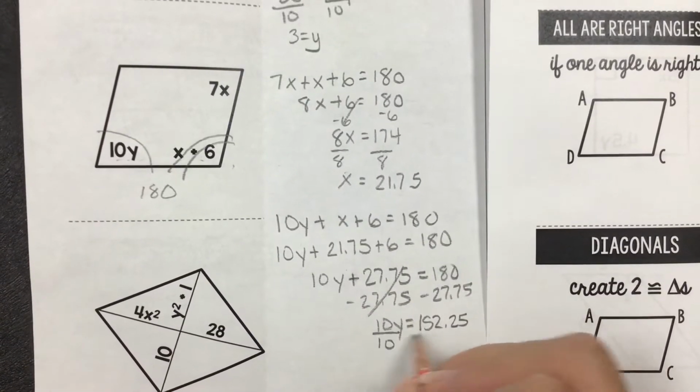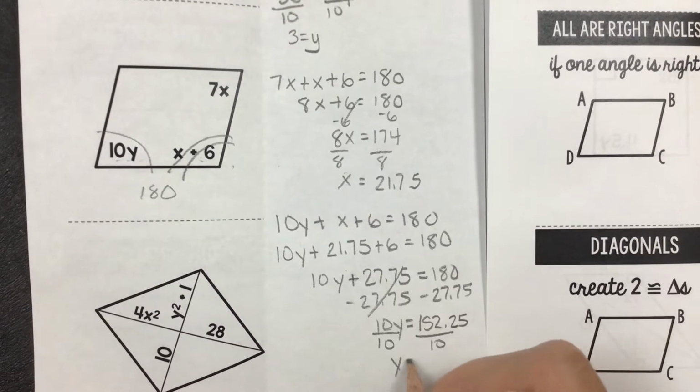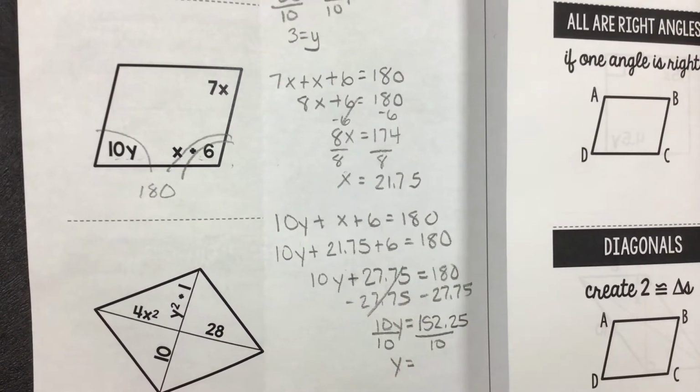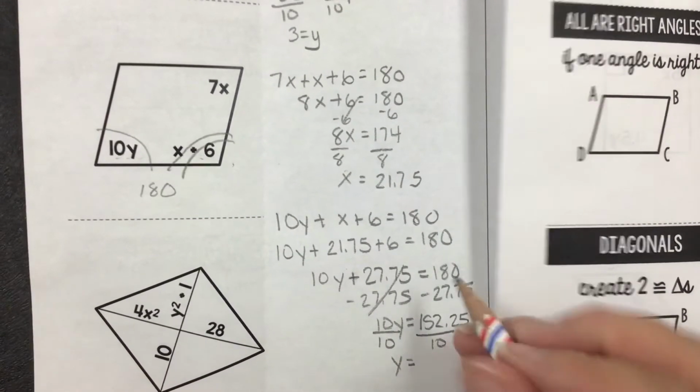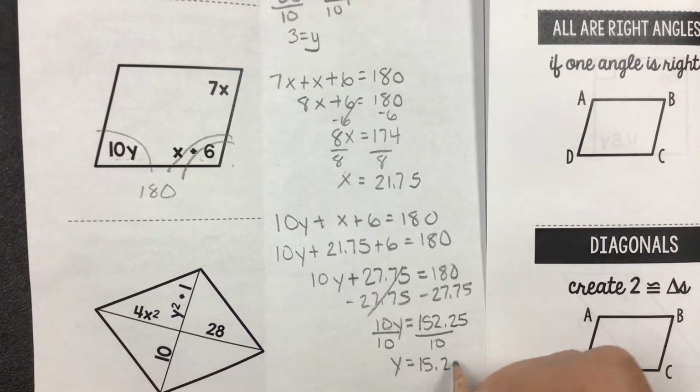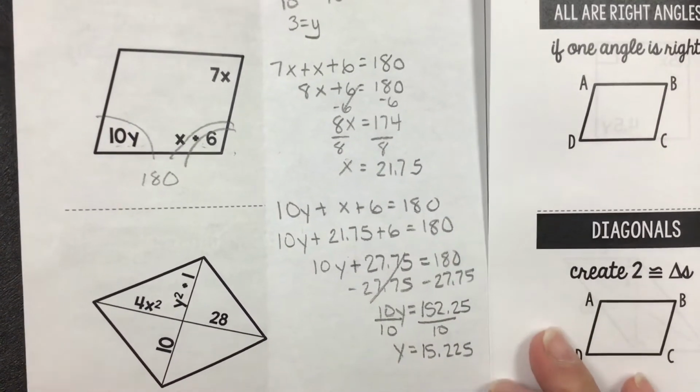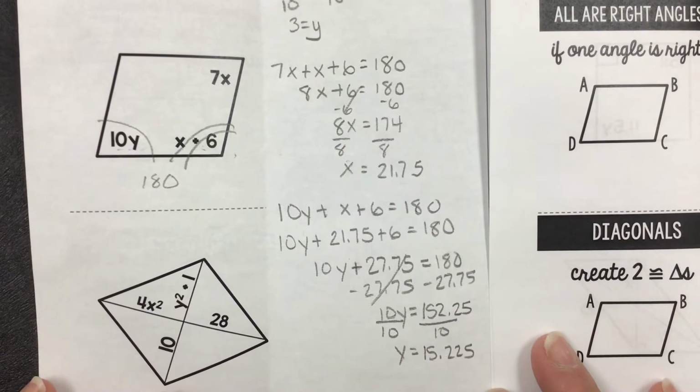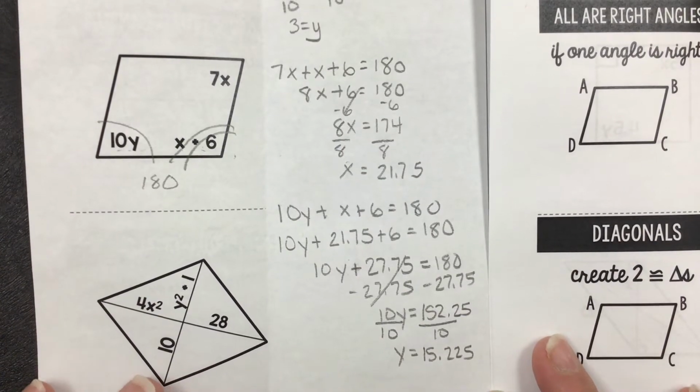Divide both sides by 10. Y is equal to 15.225. So it's common in this section that you will have to find one variable and use it for the other equation.